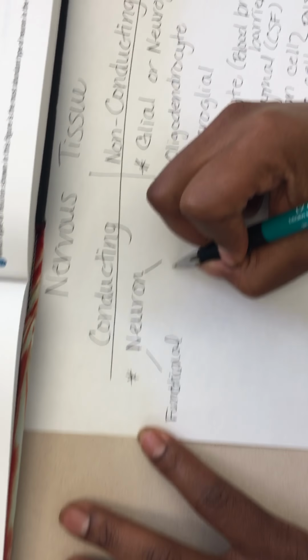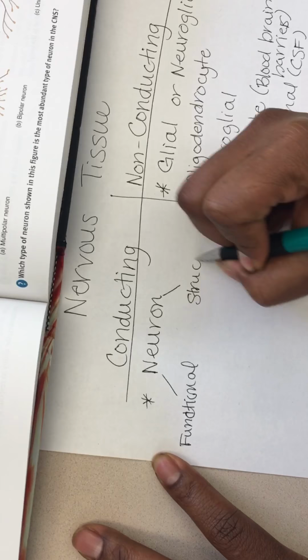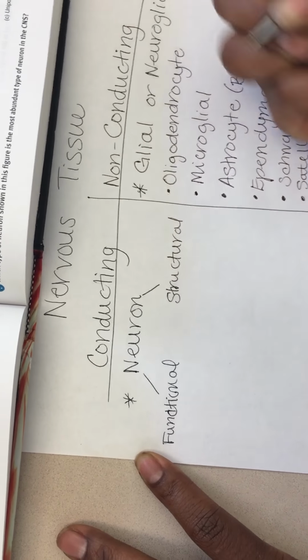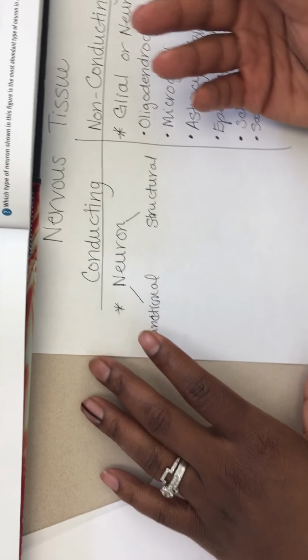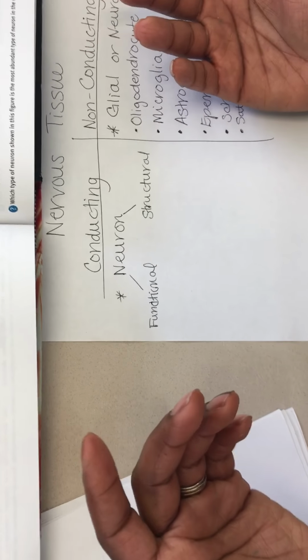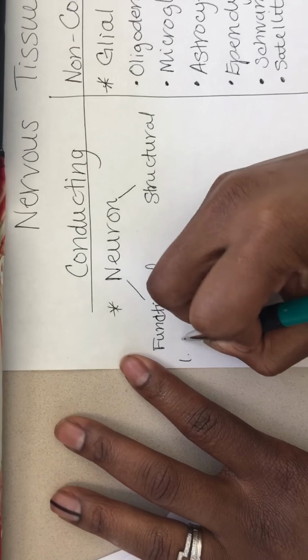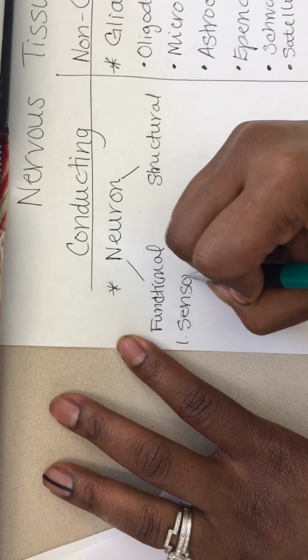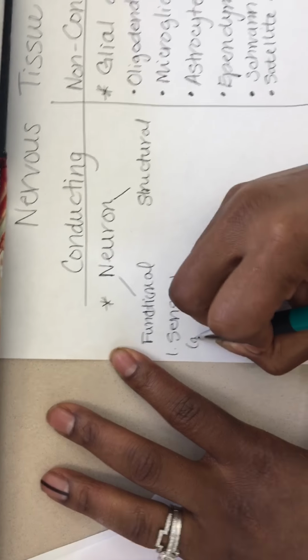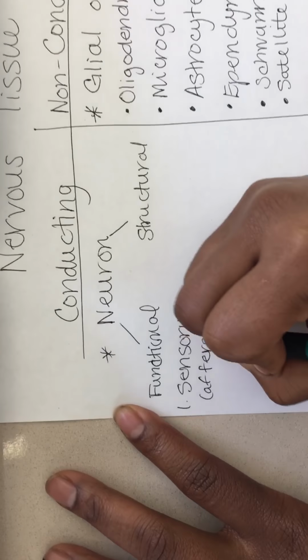And then we're going to discuss structural classification. Structural classifications of neurons will describe what they look like, how they're made, and what they're shaped like. So for functional, the first function is going to be a sensory neuron. Another name or word for sensory neuron is afferent.